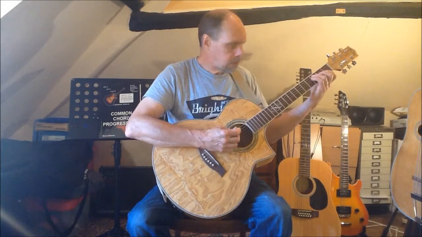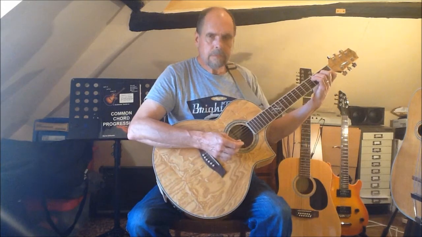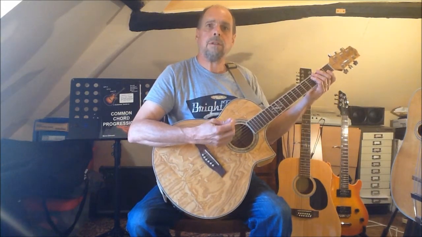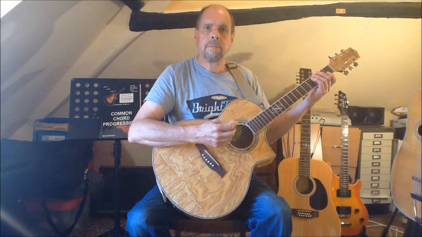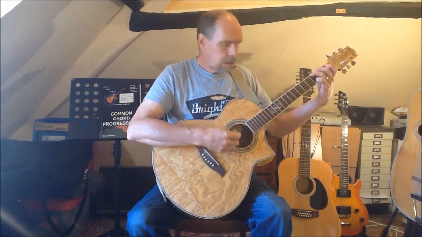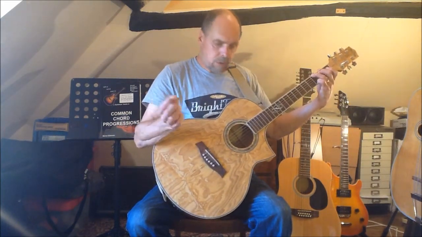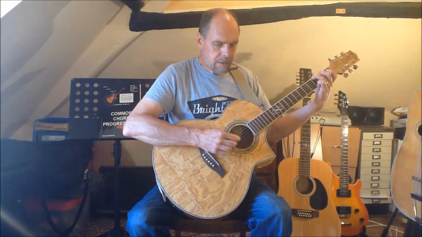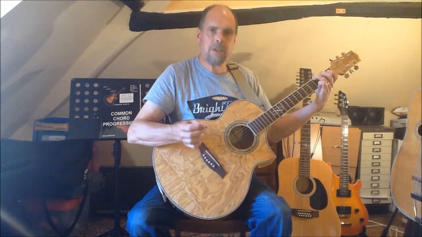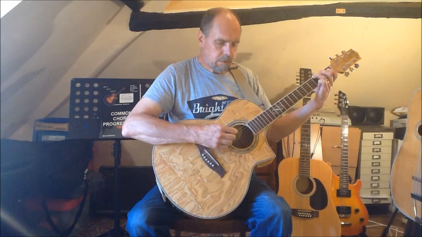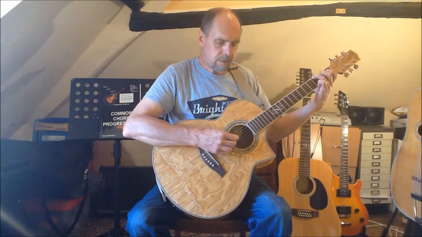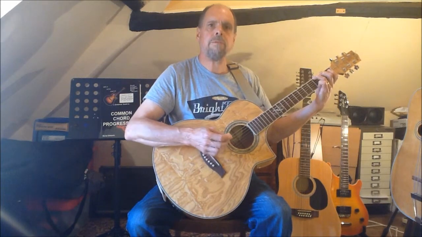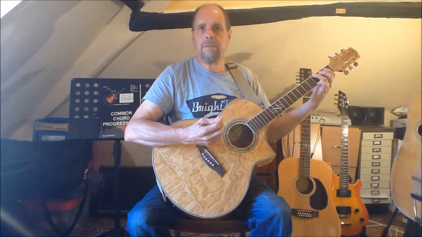In other words, this is a C major triad arpeggio. Likewise, if we look at the start of the G chord, we have the notes G, B, D and G. That's root, 3, 5 and octave. And there is our G major triad arpeggio.